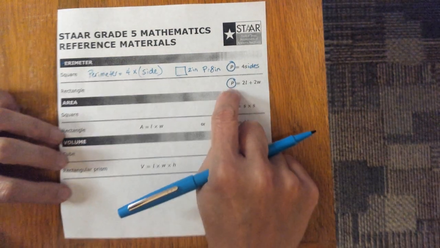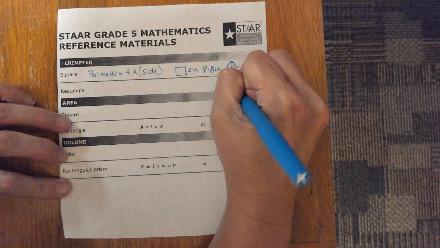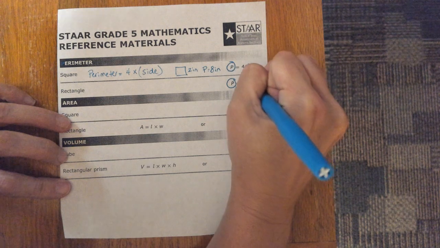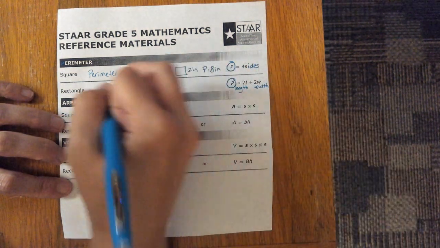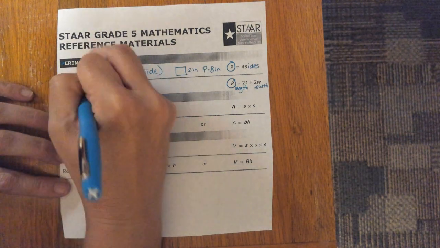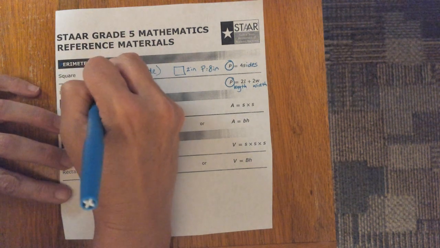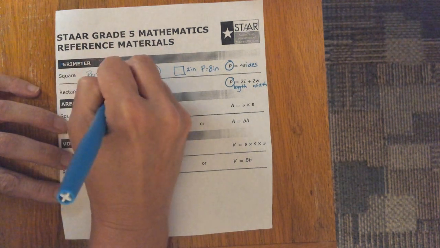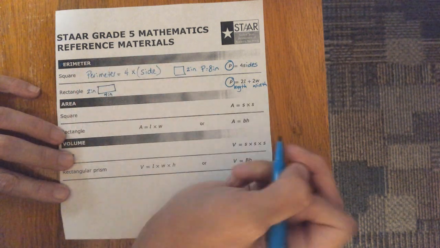Here, perimeter equals 2L plus 2W, and that's length and width. That's saying for a rectangle, perimeter equals 2 times the length plus 2 times the width, and we're going to draw a little sample rectangle here. We'll do 2 inches and 4 inches.